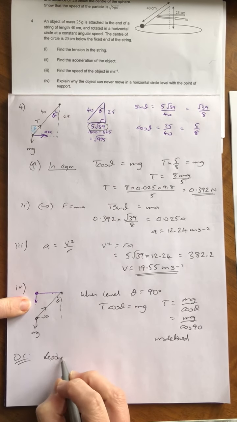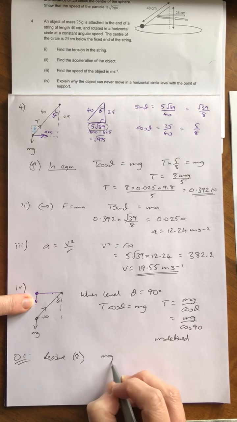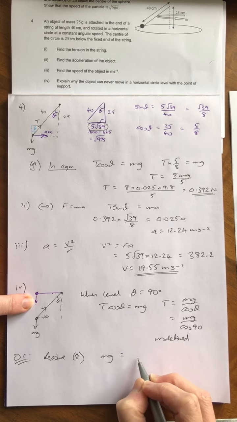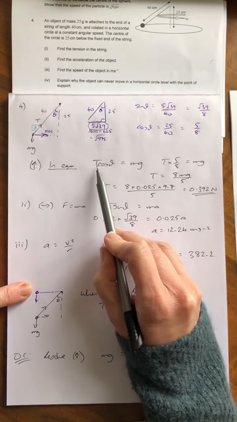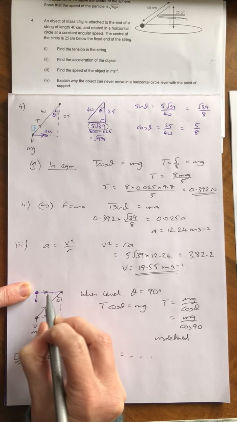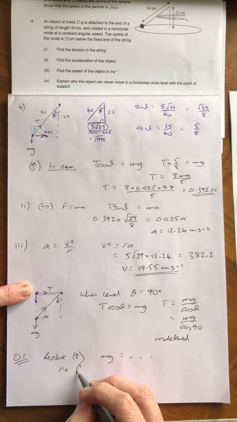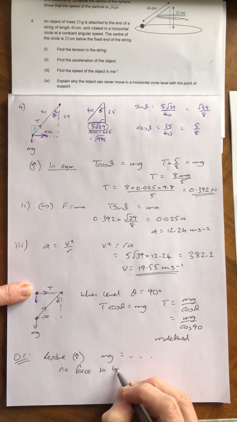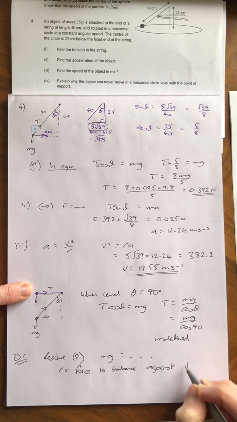So if we resolve in this direction, we can see that we've got mg acting down, but there's nothing to balance it with. Before we had a component of the tension, but of course the tension is all going this way. So there is no force to balance against the tension.